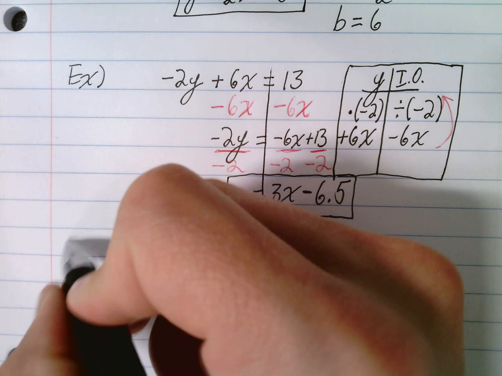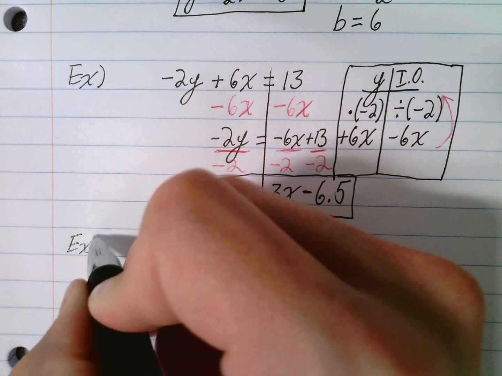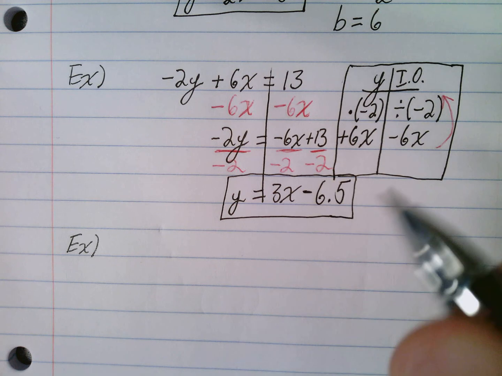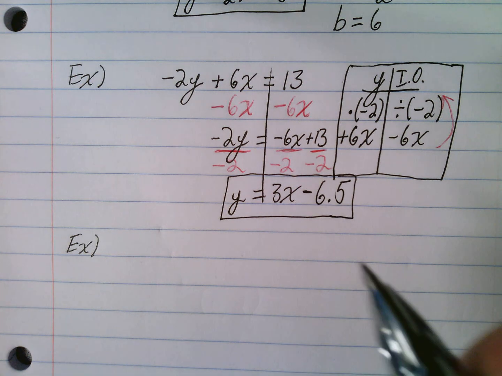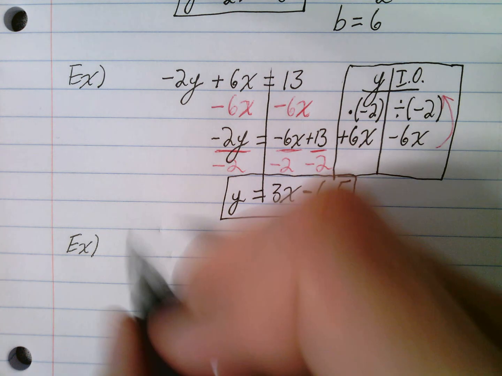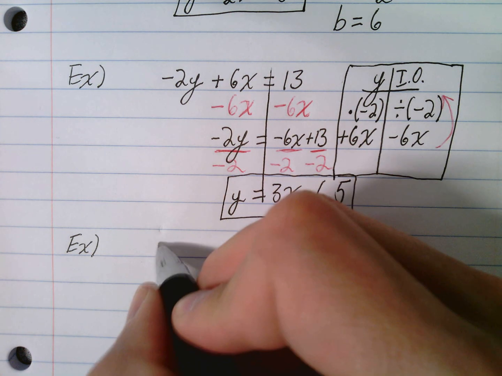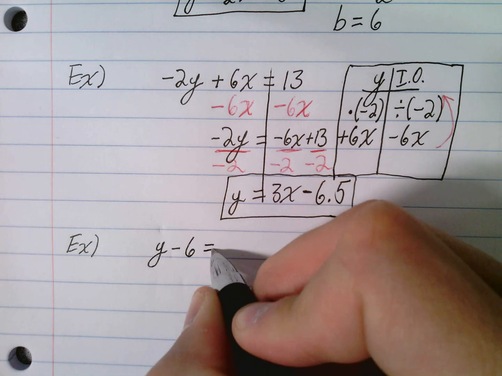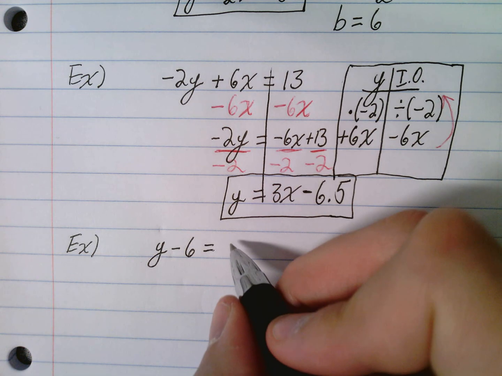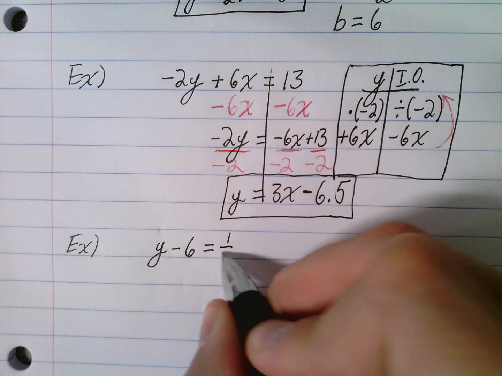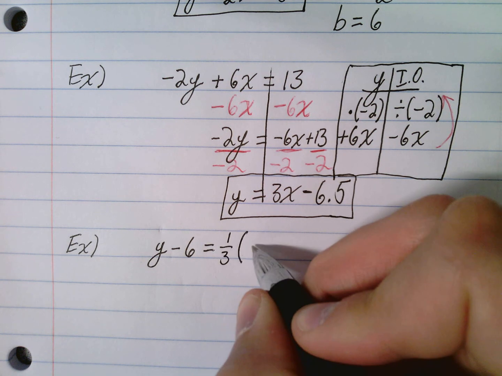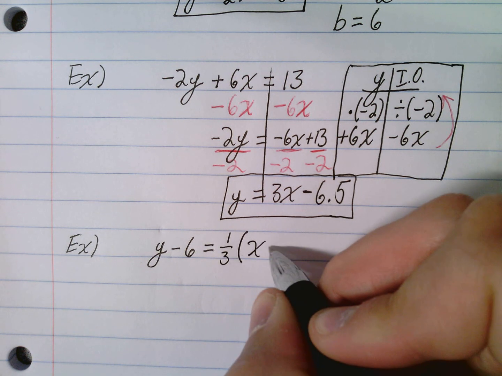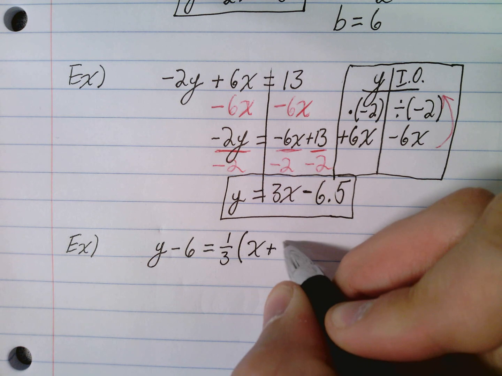And this is actually a different form of a linear equation that we're doing in just a few minutes. Let's give it to you like this. Let's say that I've got y minus 6 is equal to 1/3 x plus 9.